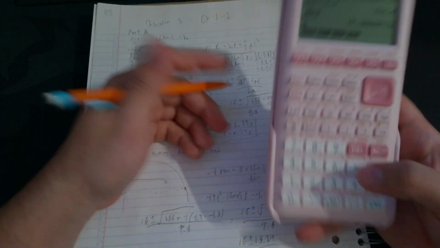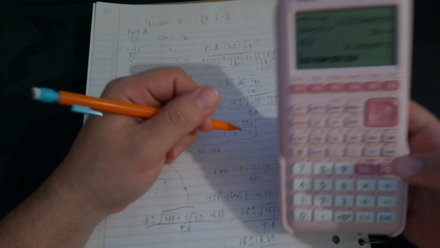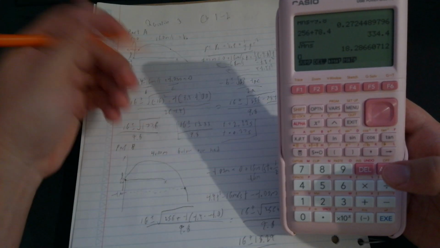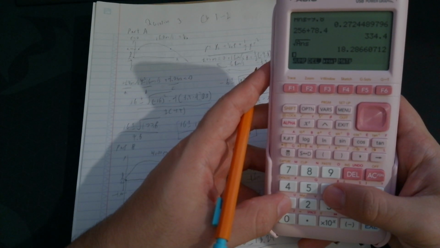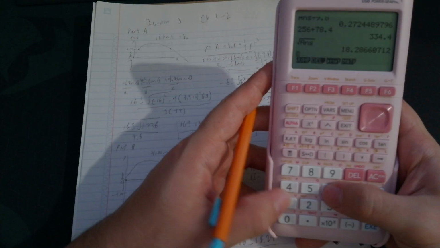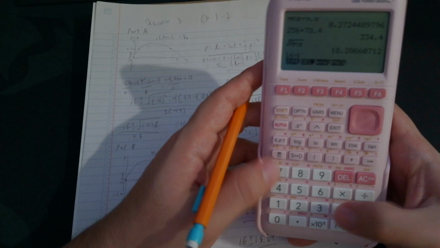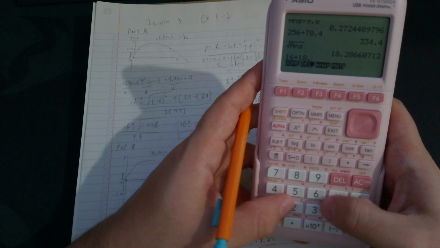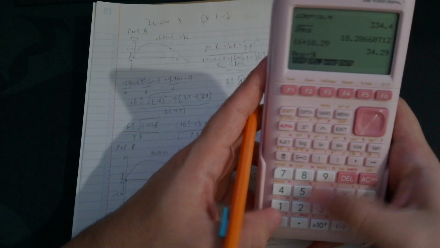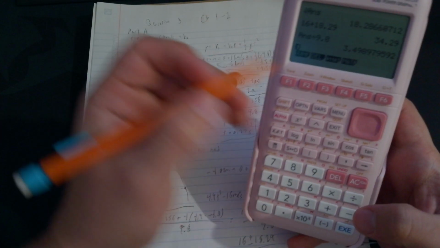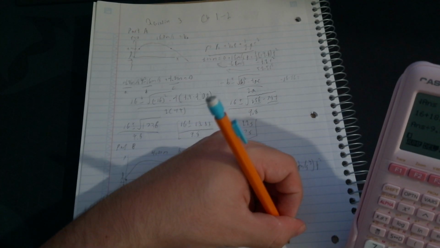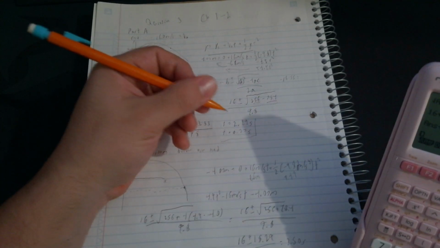So we have to figure out which one is going to be our right answer for this section right here. So let's do 16 plus 18.29 divided by 9.8. It's going to give us 3.50 seconds.